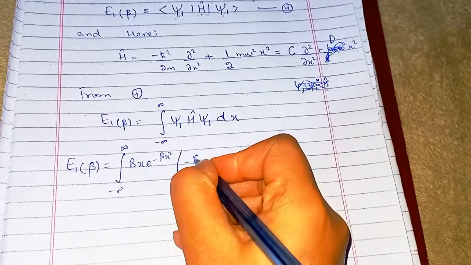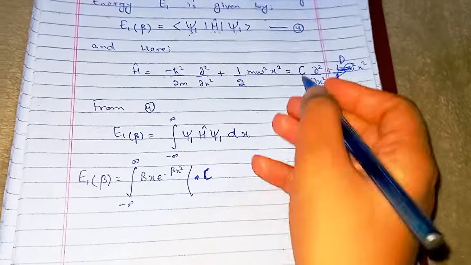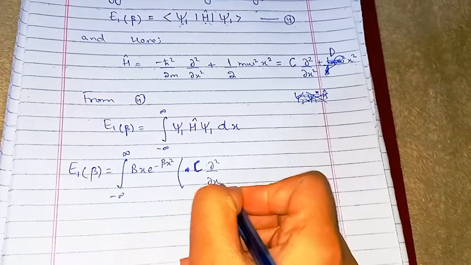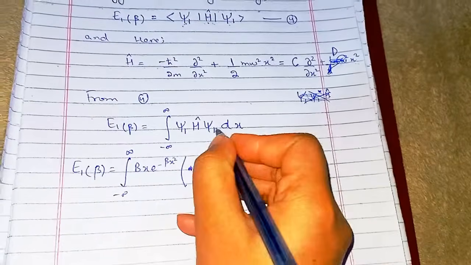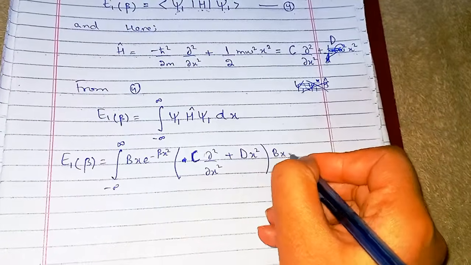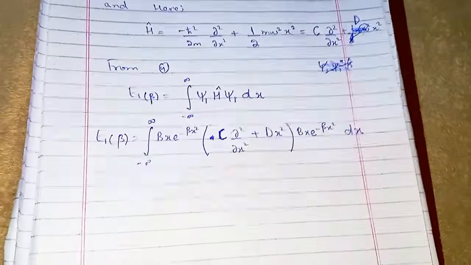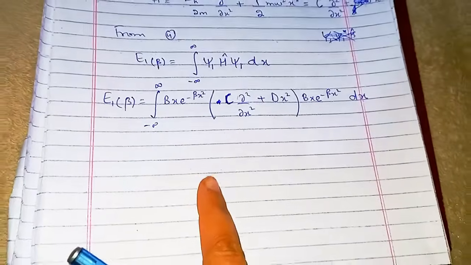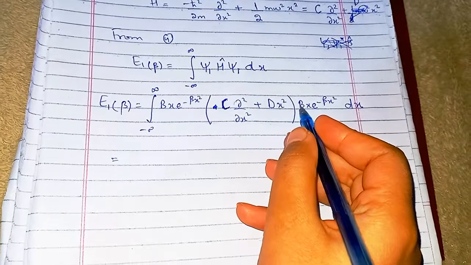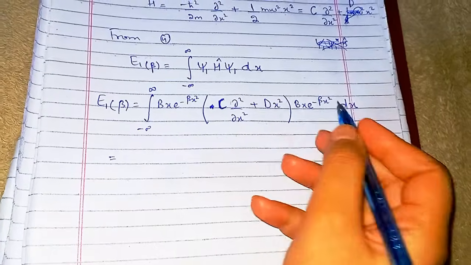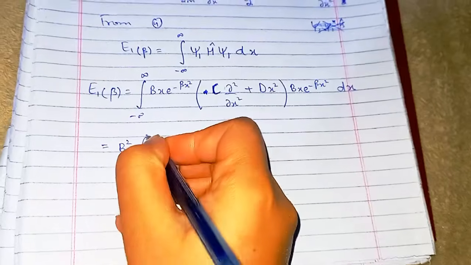So c, no negative sign, c partial square by partial x square plus d x squared, then we have psi 1, bx e to the power minus beta x square, and dx. Now let's simplify this integral. Here b and this b, they are constants, so they will be multiplied with each other, and it's b square as a result. We can write b square outside of the integral.